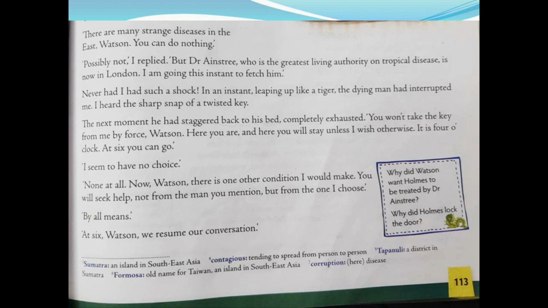"By all means, at 6, Watson, we resume our conversation." So he was saying that at 6 they will resume their conversation, that means whatever he wanted to convey to him about that person.